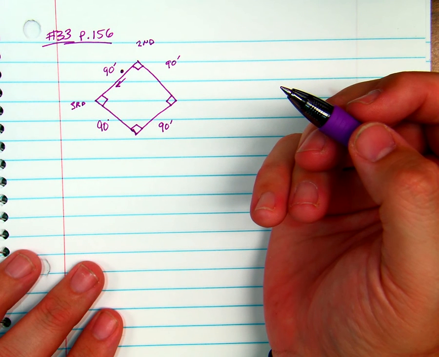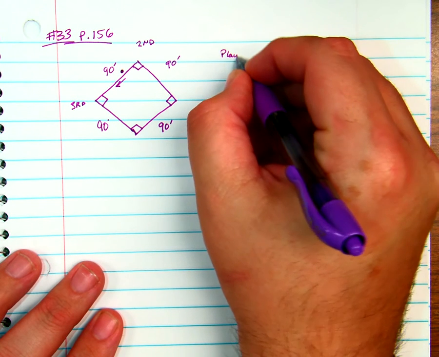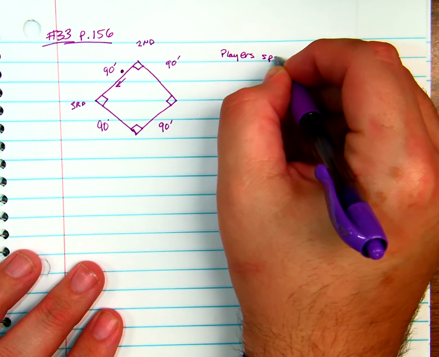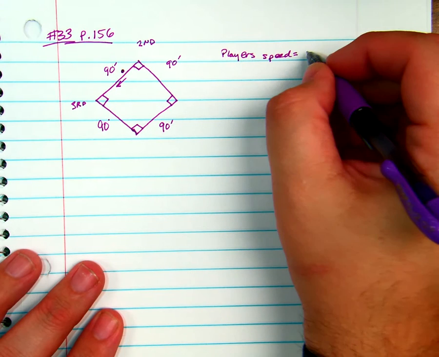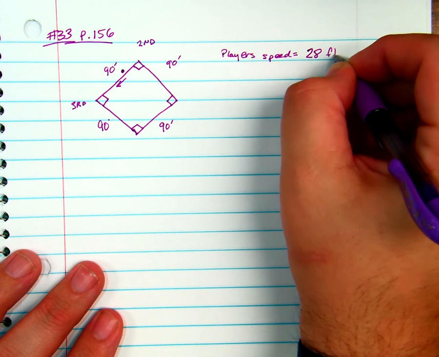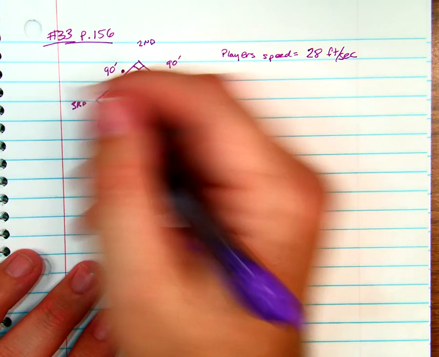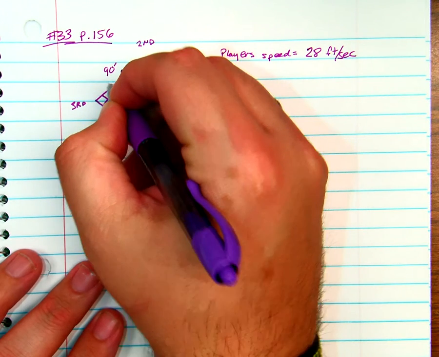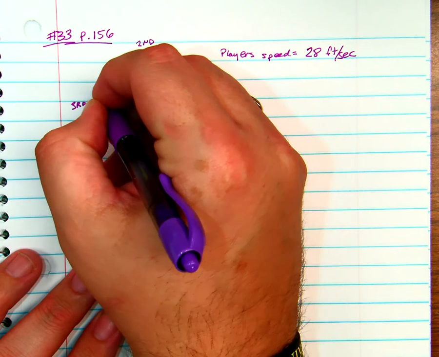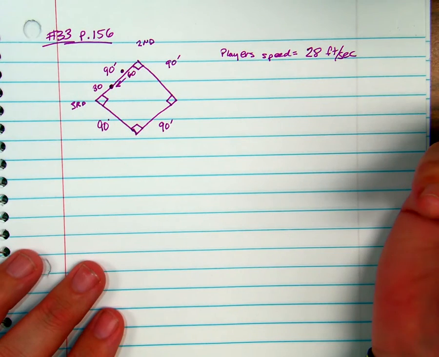And his speed is equal to 28 feet per second. And they said he's 30 feet. So at whatever point we're at, we got 30 feet there. He's already gone 60 feet. So if we label everything completely, that's what we're getting at.